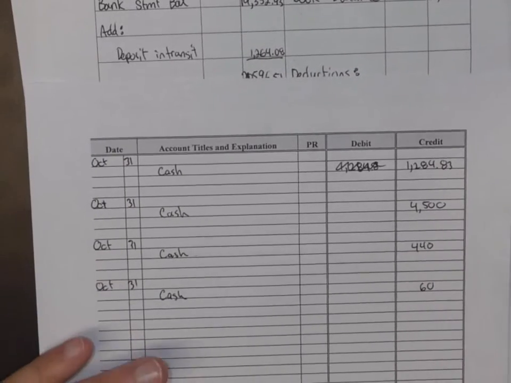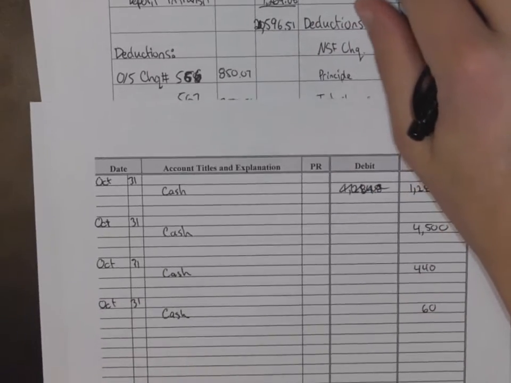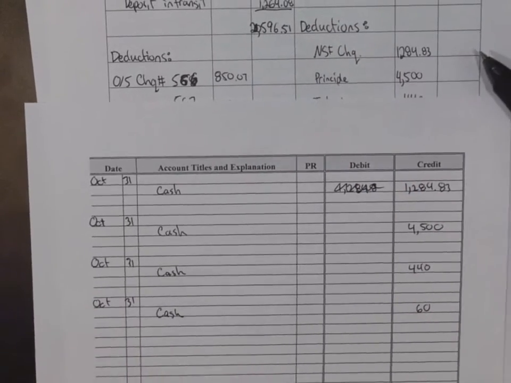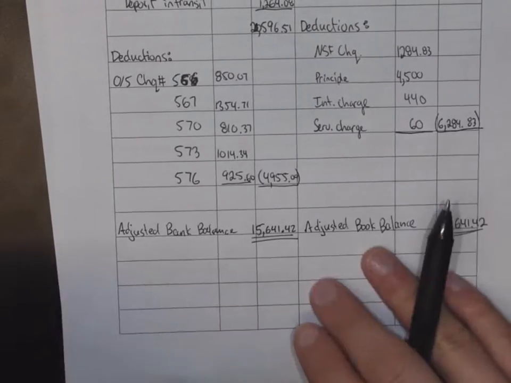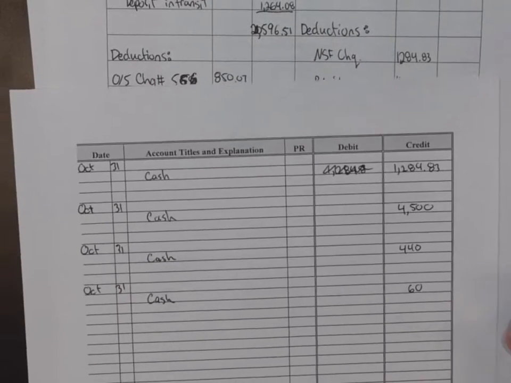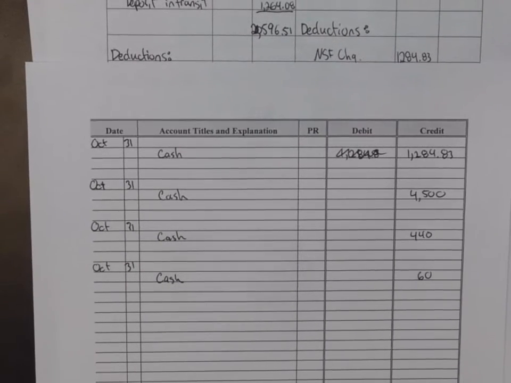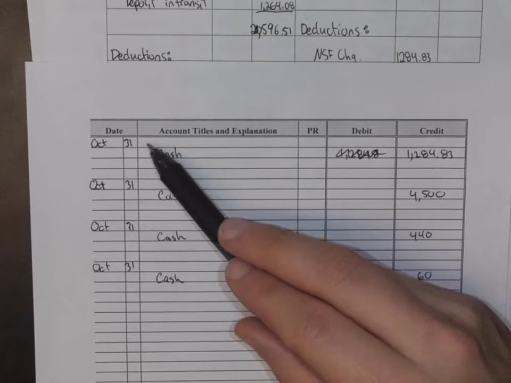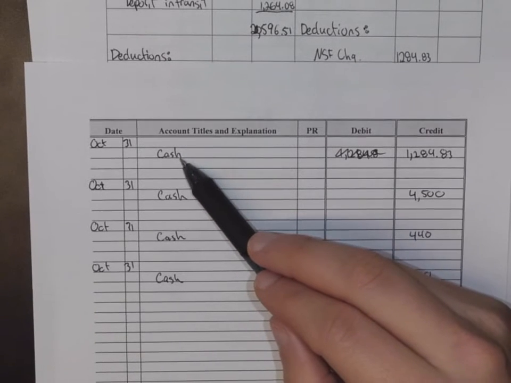So now we can go and look at, okay, what are each one for? Well, the NSF check, it says it was for Jessica Pearson, a customer account. So she wrote us a check. It bounced to pay her bill. Does she now still owe us the bill? Right, so when we received the check, we would have debited cash and credited her accounts receivable.